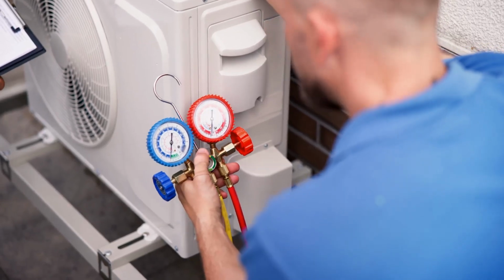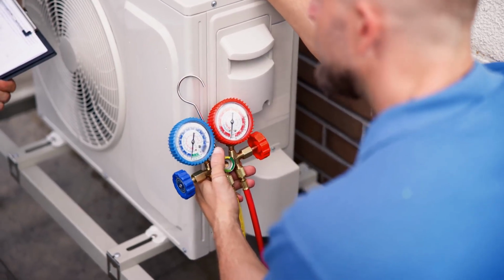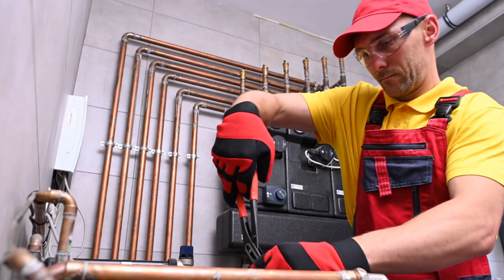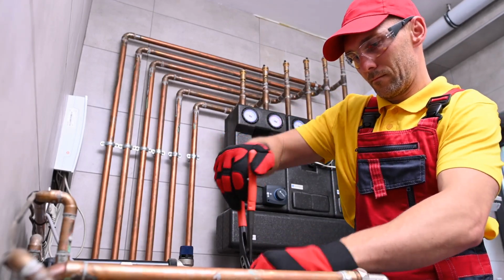These pressure temperature charts are critical for diagnosing and troubleshooting refrigeration systems. So if you're an HVAC technician, stick around. This one's for you. Alright, let's get started.